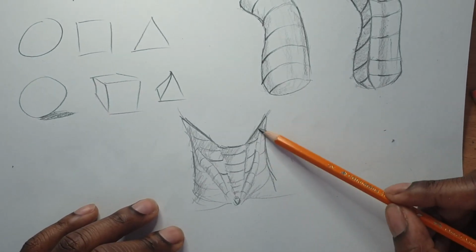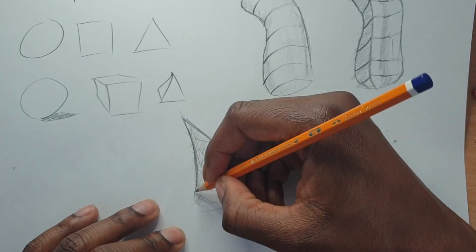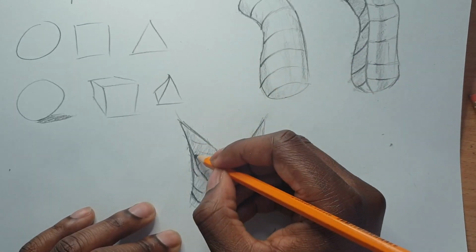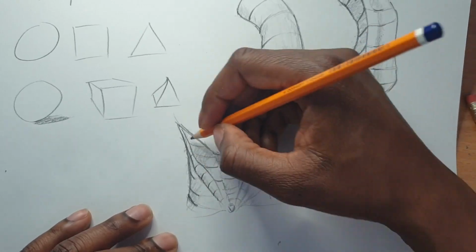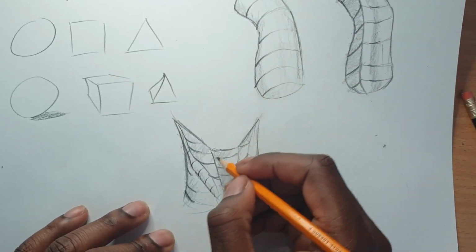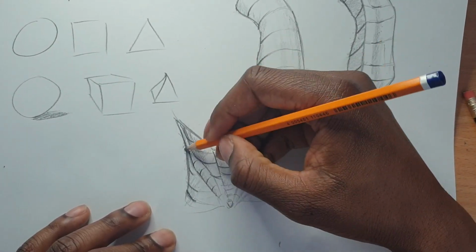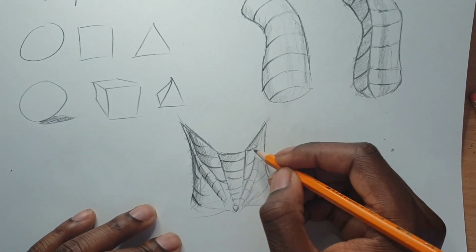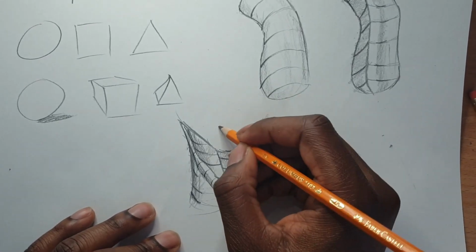Okay, there we go. Still doesn't look like much, does it? So then let's add our weight of line. Let's go over some of these bits. And there we go.